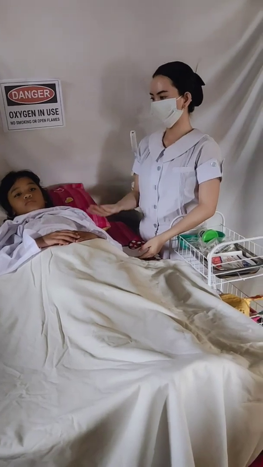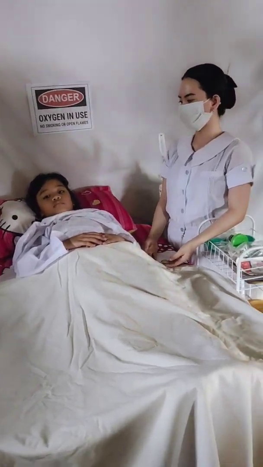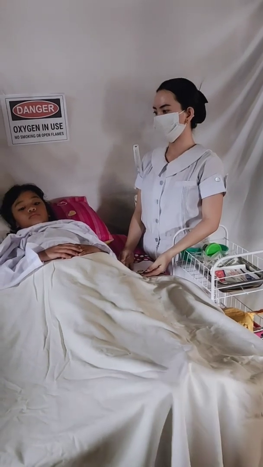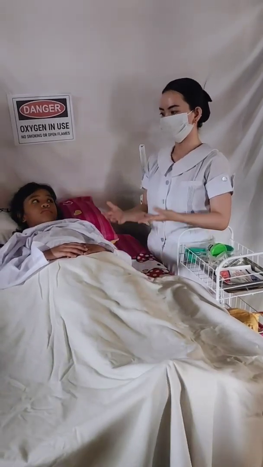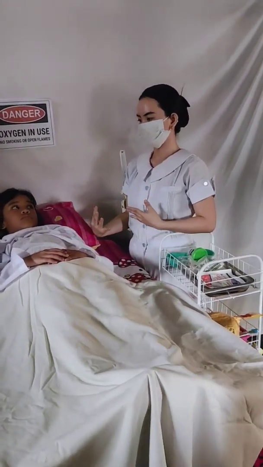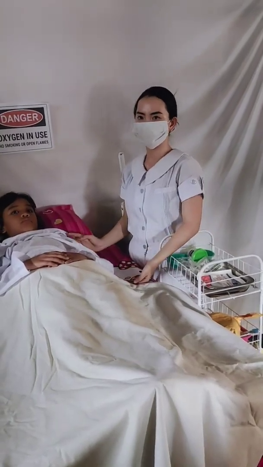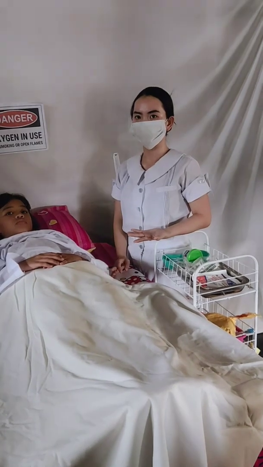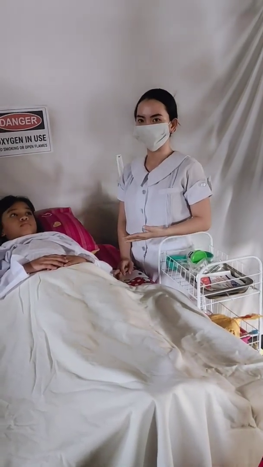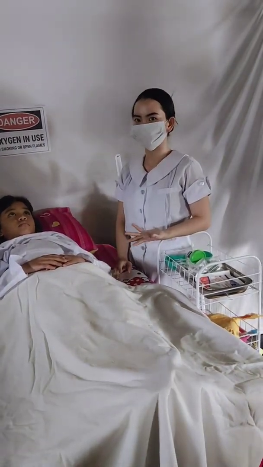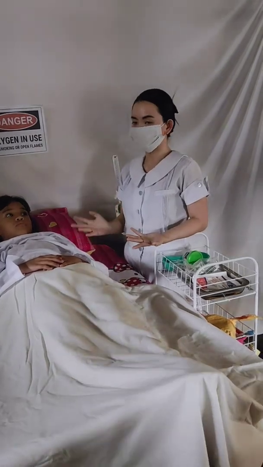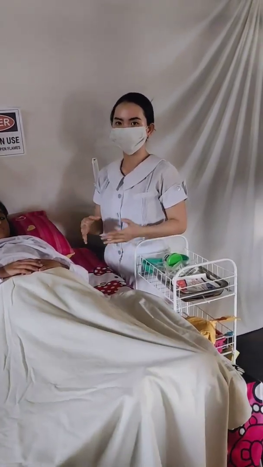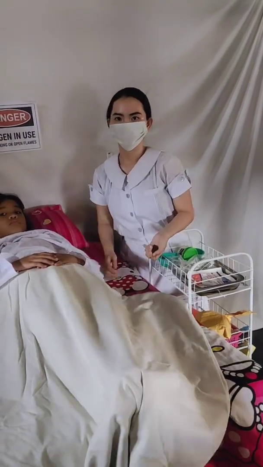After that is introduce self, verify the client's identity and explain the procedure. Introducing self will establish rapport. Verifying the client's identity is a way to know if we are handling the right patient. Explaining the procedure and the purpose of the oxygen therapy to the patient and family will give them an idea of what we are going to do and the reason why we are doing this procedure, and of course reviewing safety precautions necessary when oxygen is in use.